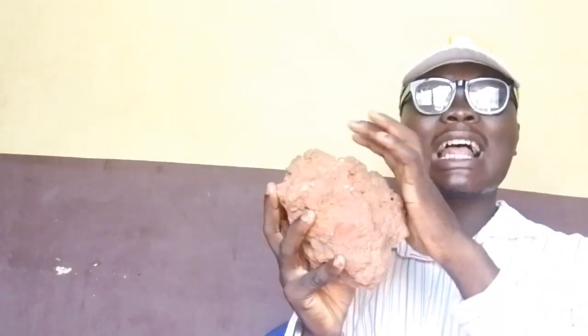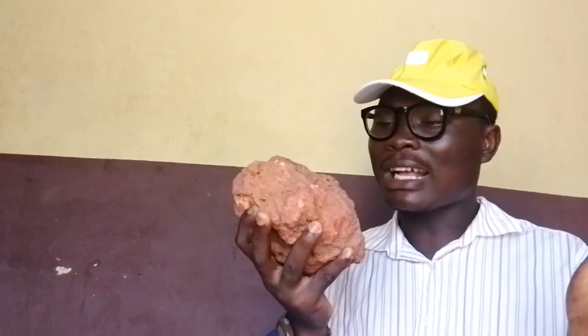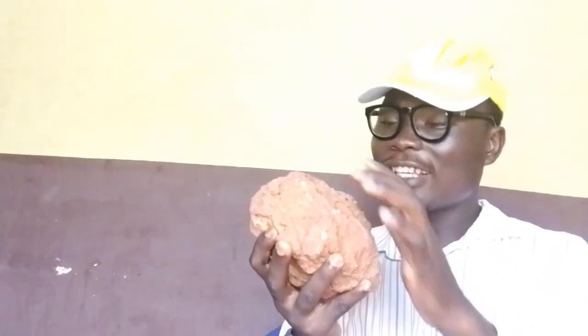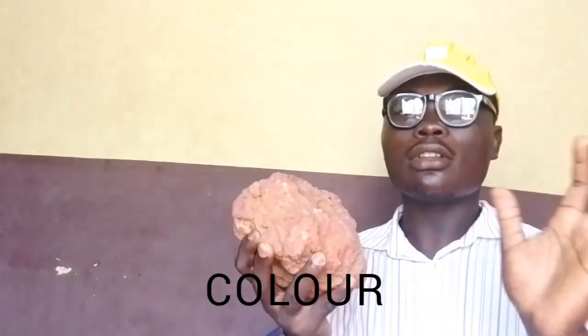What do we measure during experiments? We measure what we call the physical quantity. A physical quantity is a property of a particular material that can be measured. I love to be very practical whenever I am explaining. Look at this particular stone, for instance. You would agree with me that this particular stone has different properties. For instance, I can start looking at its color. It is kind of reddish brown. It is a clayey stone, kind of. That is its color.